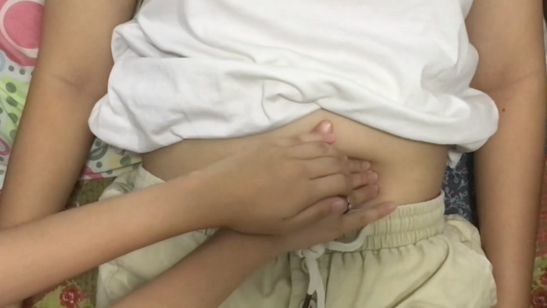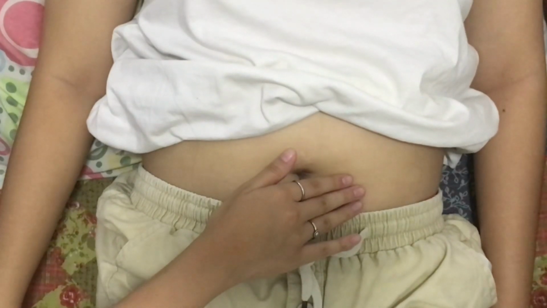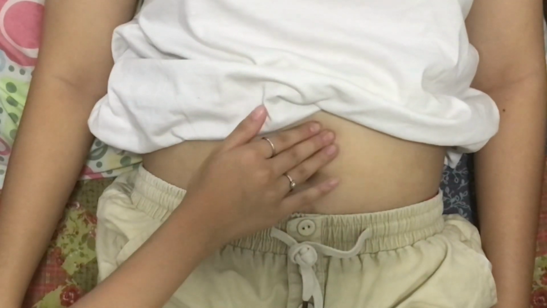Everything feels nice and soft. That's why you do this after you listen to the belly sounds, because palpation can stimulate them. And that's how to perform the abdominal assessment.